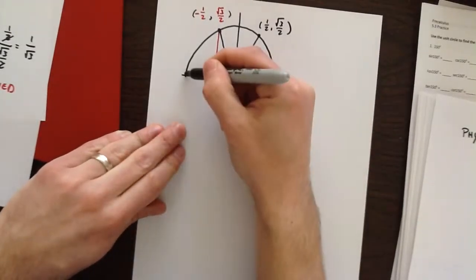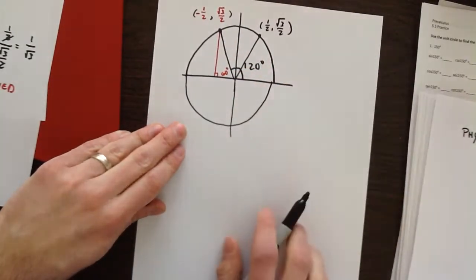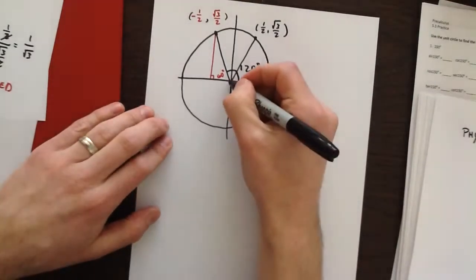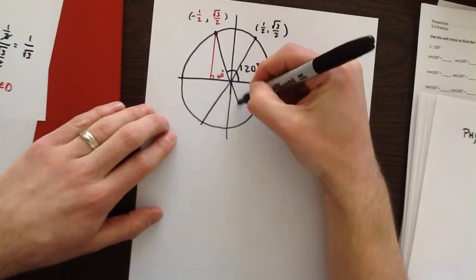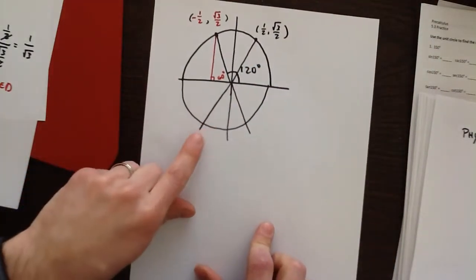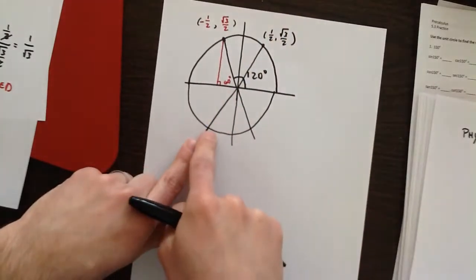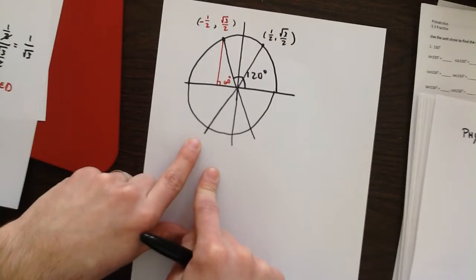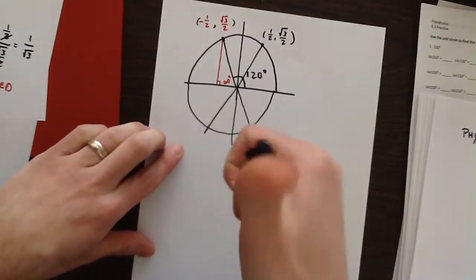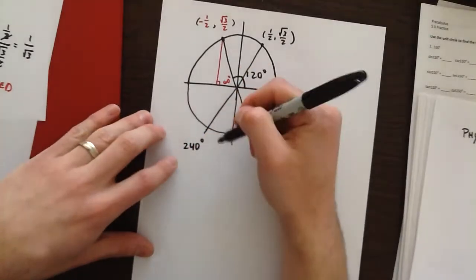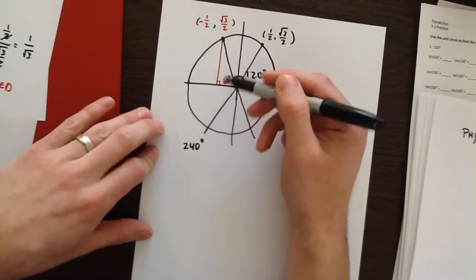And let's go around. If we continue the circle, as best as my ugly circle looks, there are other angles that have 60 degrees as reference angles. In quadrant 3, what angle has a 60-degree reference angle? That's 240 degrees, 180 plus 60.